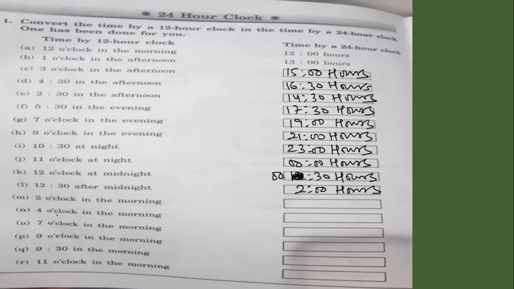Then 4 o'clock in the morning, 4 hours. You can write 00 here. 7 o'clock in the morning, this way you have to complete it. First, I draw the 24-hour clock. Look here.